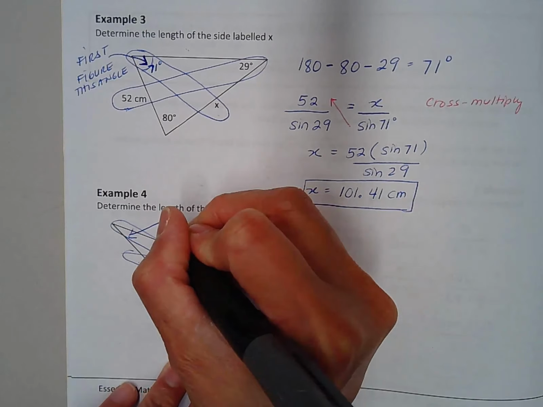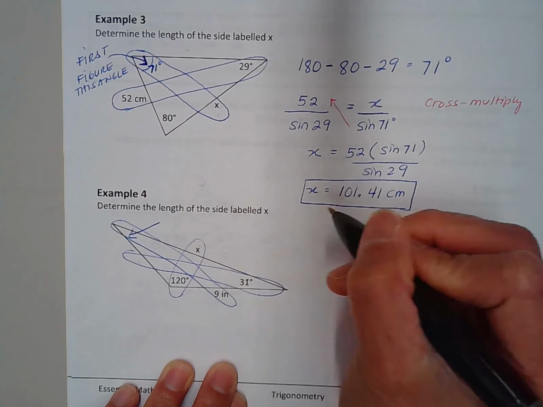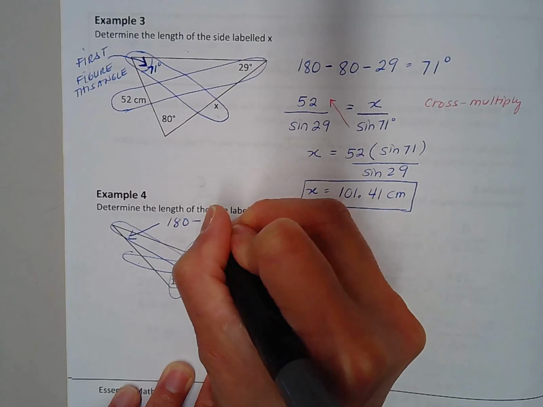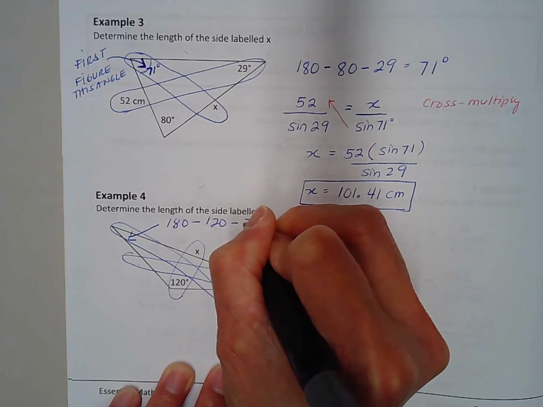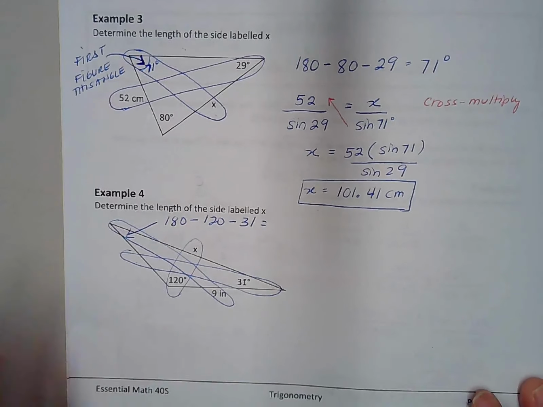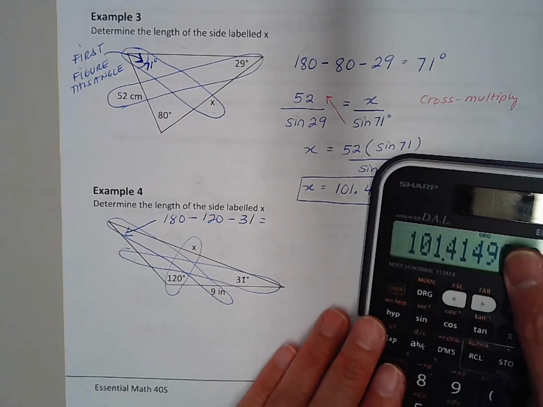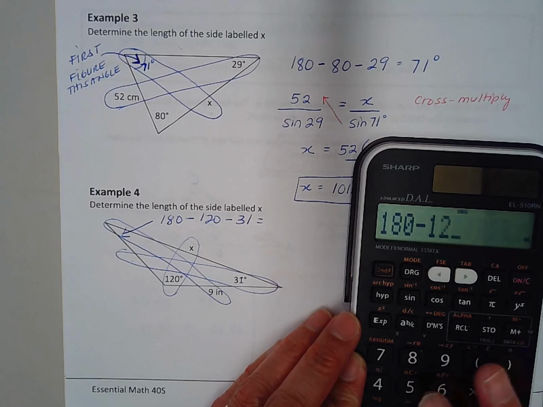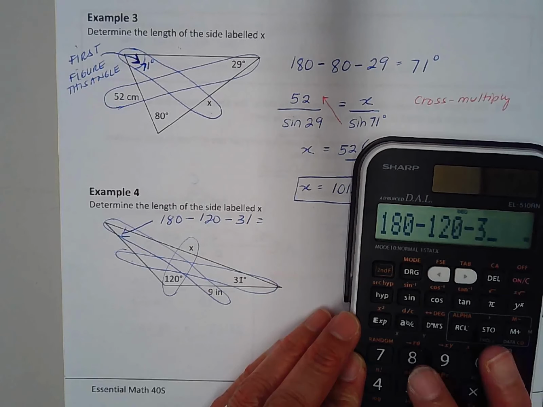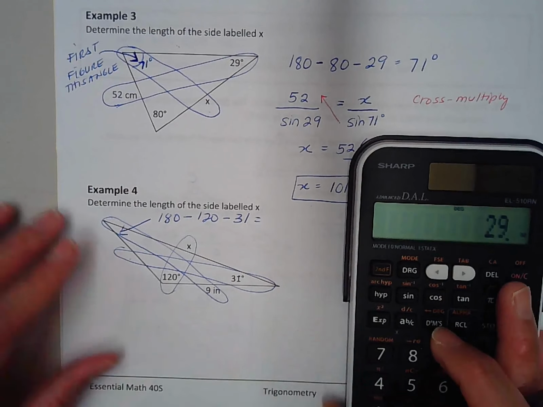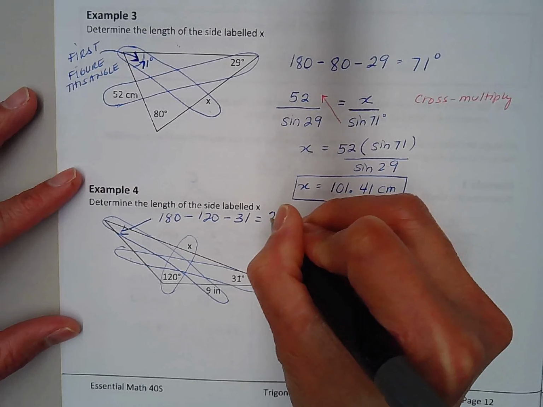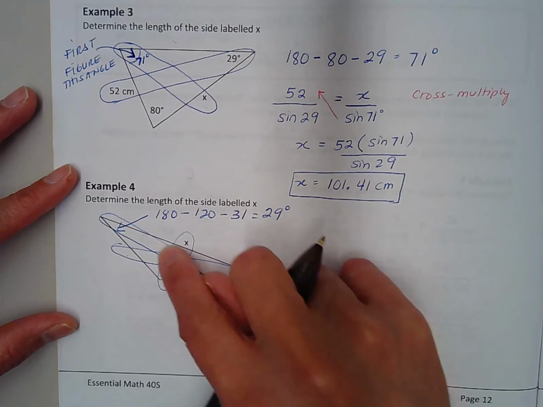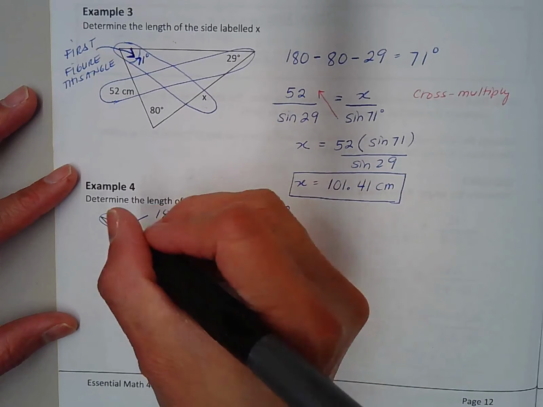So this angle here is 180 minus 120 minus 31. Such a small angle, 29 degrees. So this angle inside is now a pair.